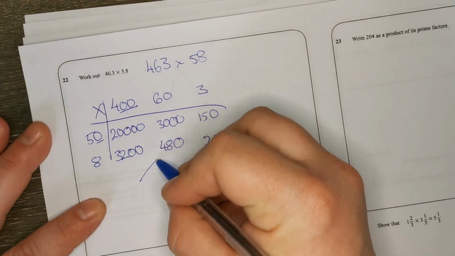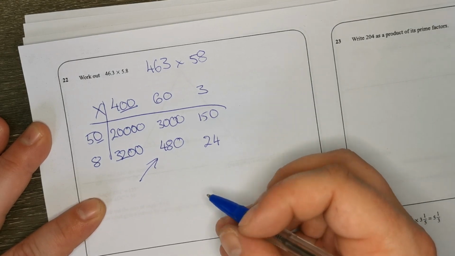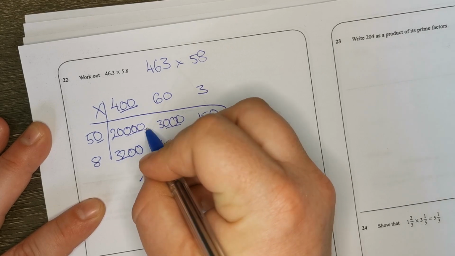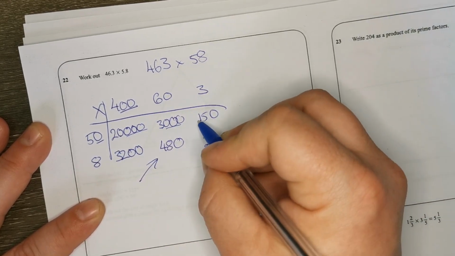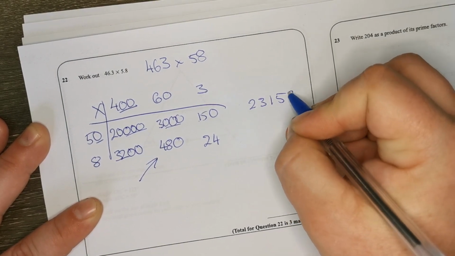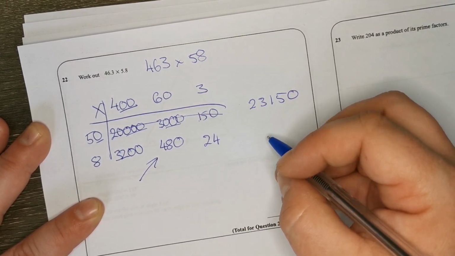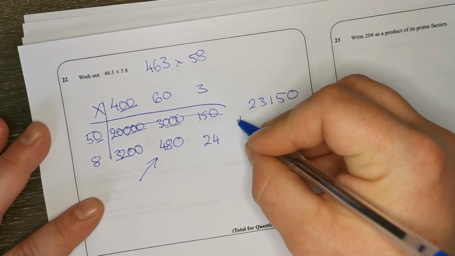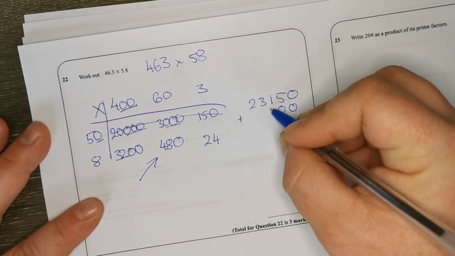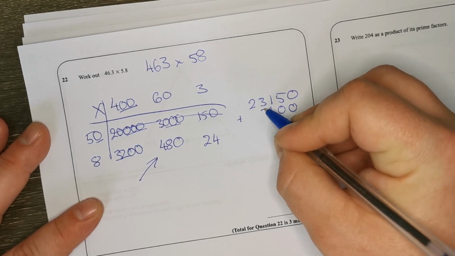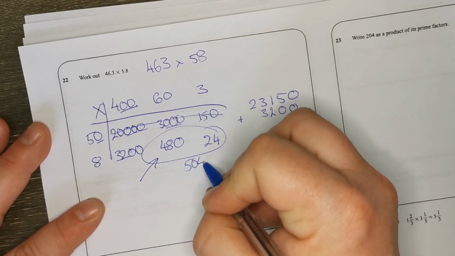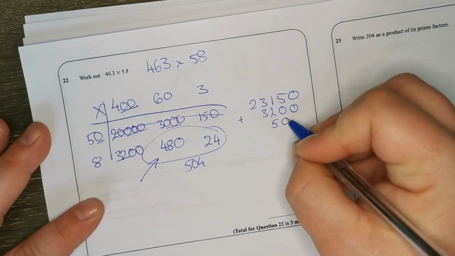Okay, so I just need to add up what's in my grid. Now I might shortcut a little bit here. I can add these in my head because that's 3 zeros. That's got 3, so that's going to go there. That'd go, so 2, 3, 1, 5, 0 for those 3 added up. Be careful with your columns here. Sometimes it's better to write it down backwards to make sure all your columns are lined up. And then 480 add 24 would be 504. Just have a little shortcut along the way.